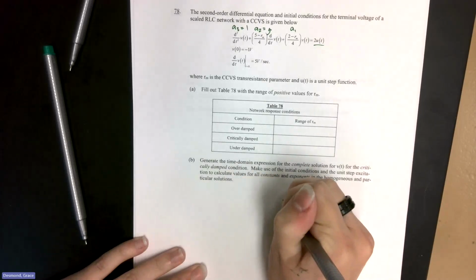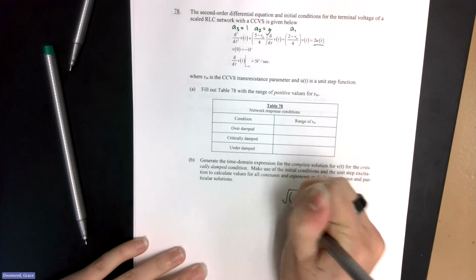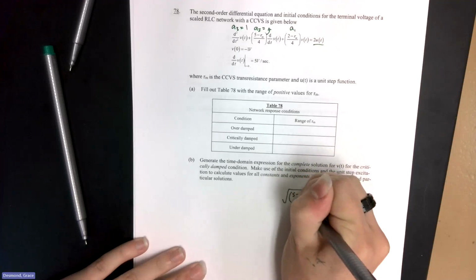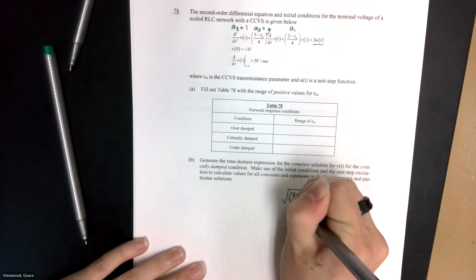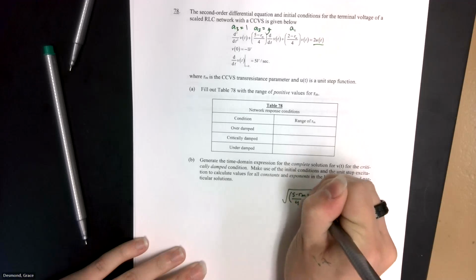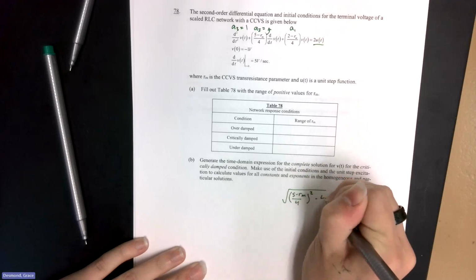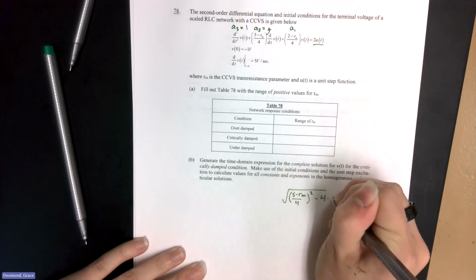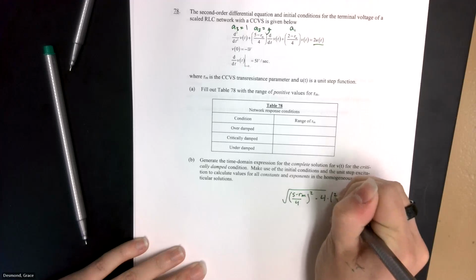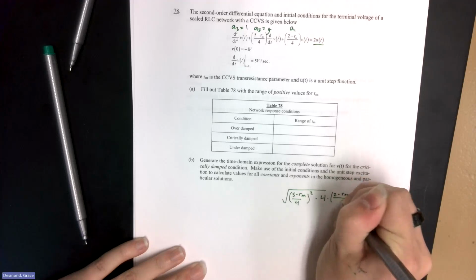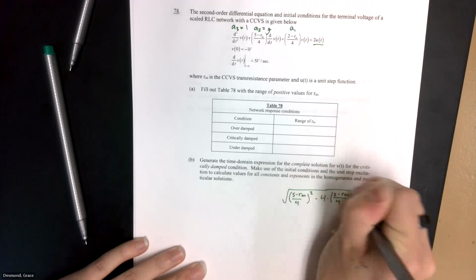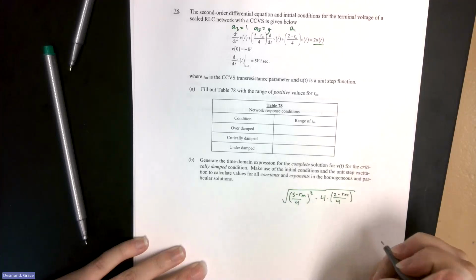So our square root is going to be (5 minus Rm over 4) squared minus 4 times Rm over 4.